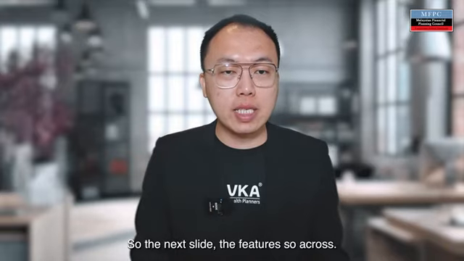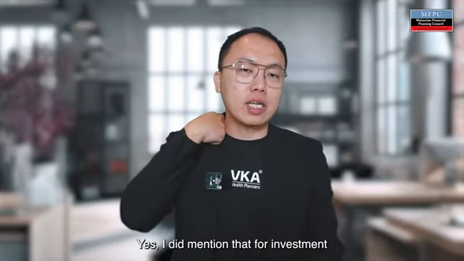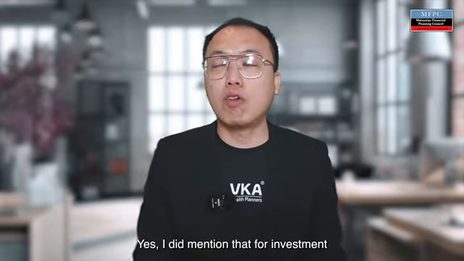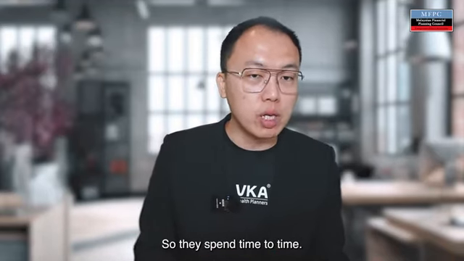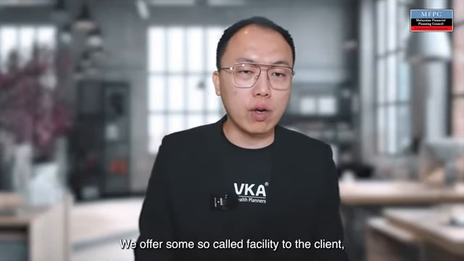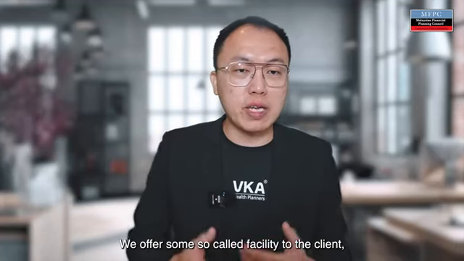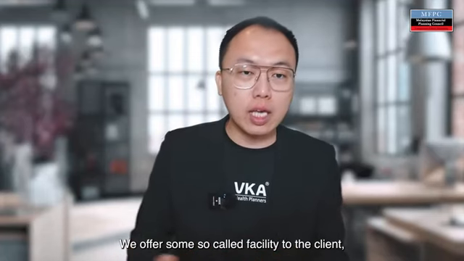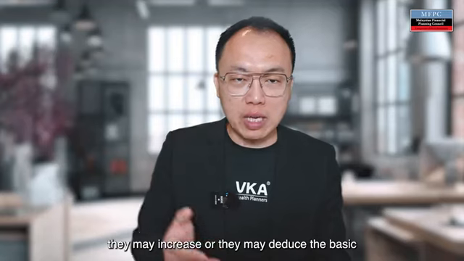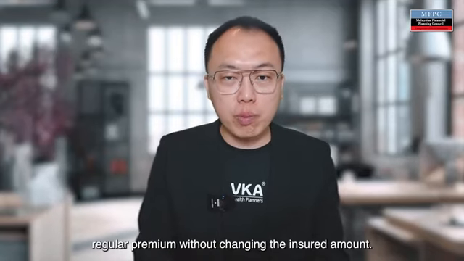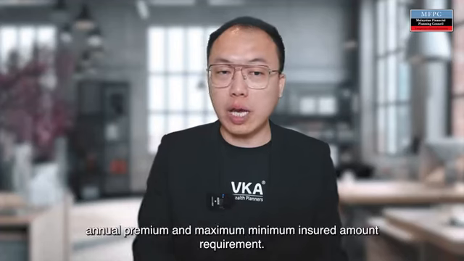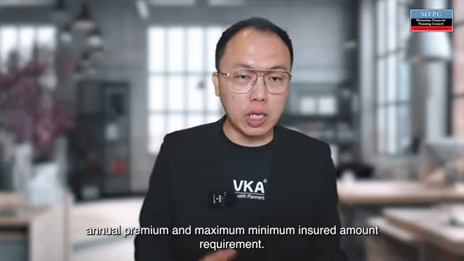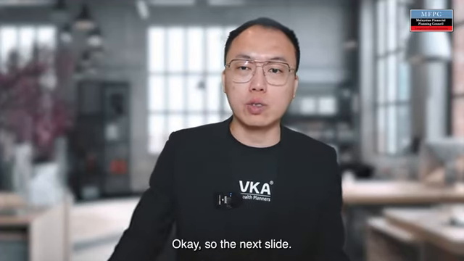So the next slide, the features. In this slide, I mention that one of the features of the investment policy is flexibility on the premium. From time to time, we offer some flexibility to the client. They may increase or reduce the basic regular premium without changing the insured amount. Of course, this is subject to the minimum annual premium and the minimum and maximum insured amount requirements. Okay, so the next slide.